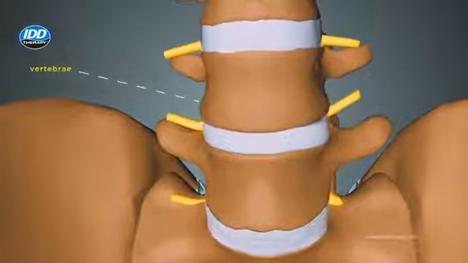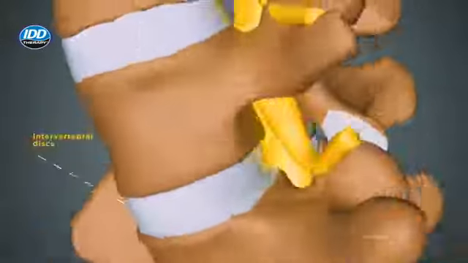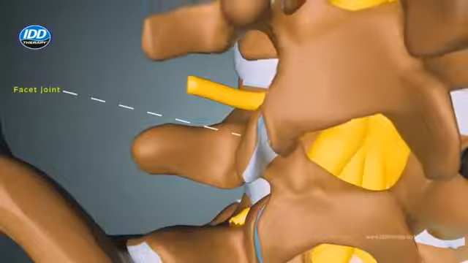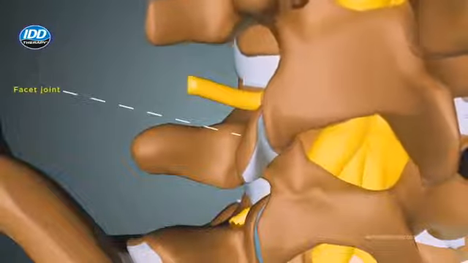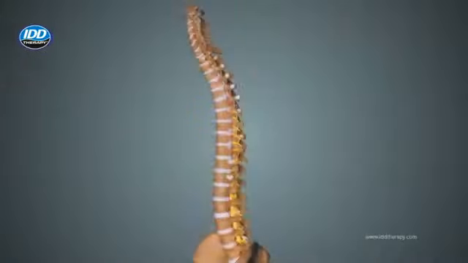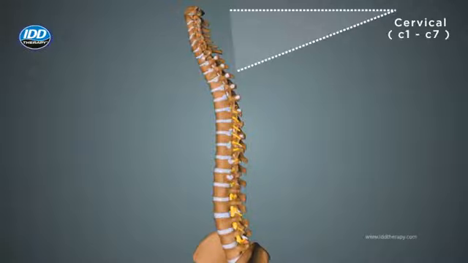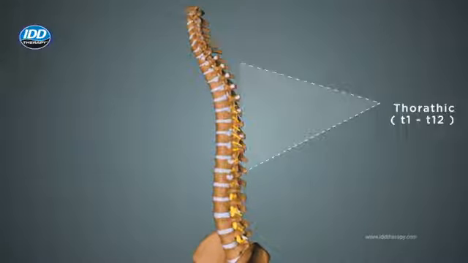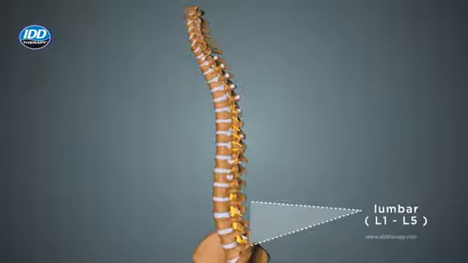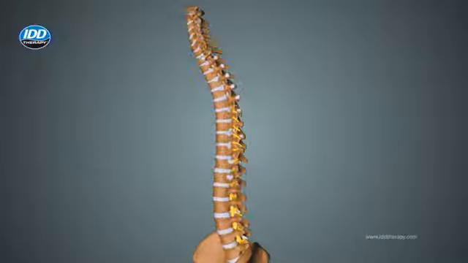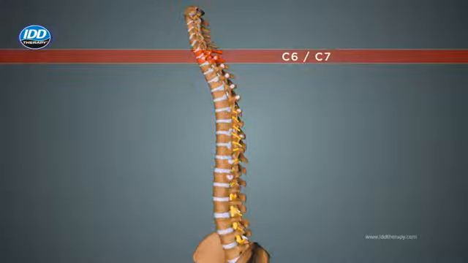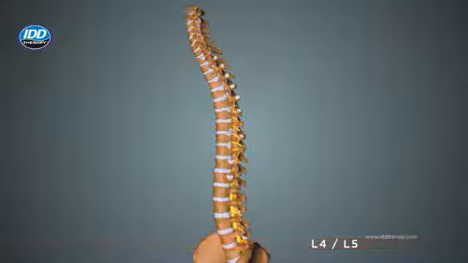Your spinal column is comprised of vertebral bones with a soft intervertebral disc for cushioning each vertebra. Paired facet joints in the back help support the spine while still allowing twisting and bending. There are 7 cervical vertebrae in your neck, 12 thoracic, and 5 lower lumbar vertebrae. Identified by their placement, common diagnosis for neck pain may involve C6 or C7. In the low back, L4, L5 is frequently problematic.